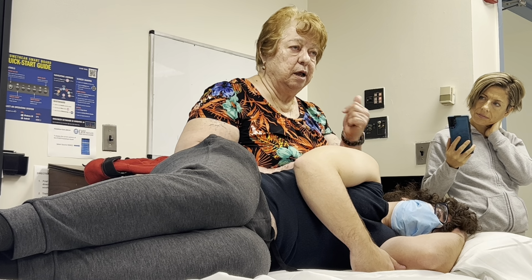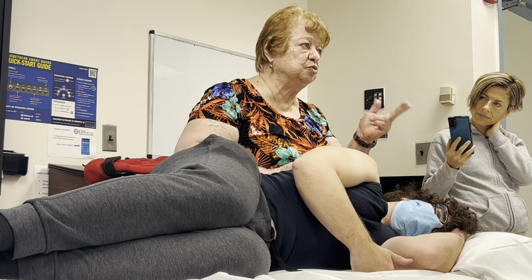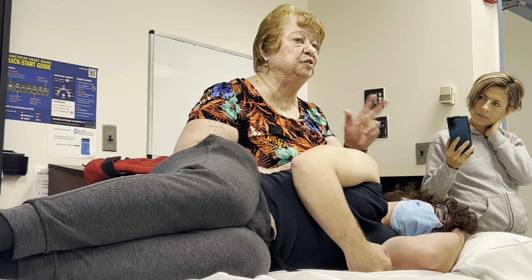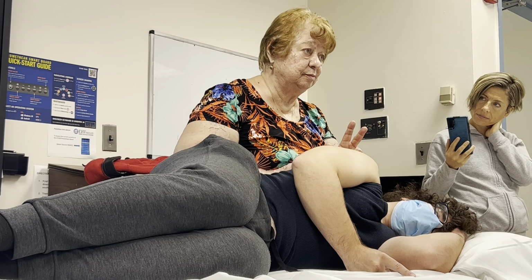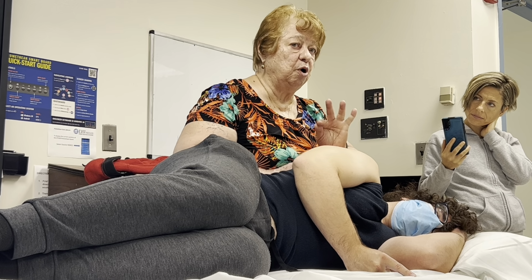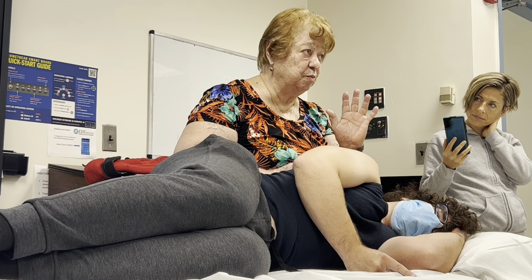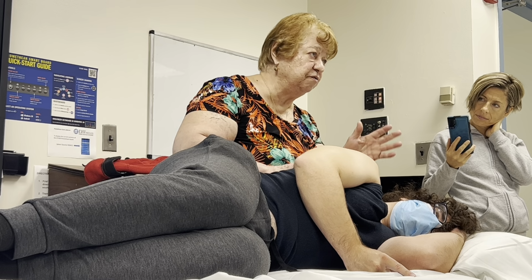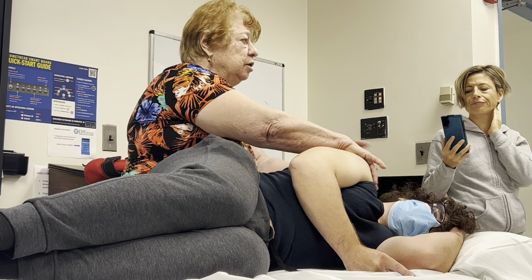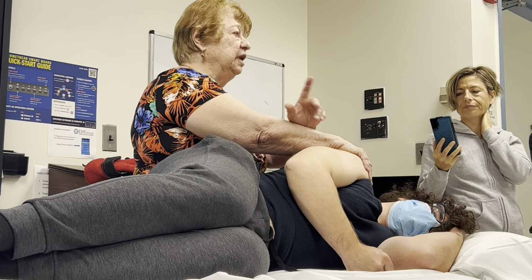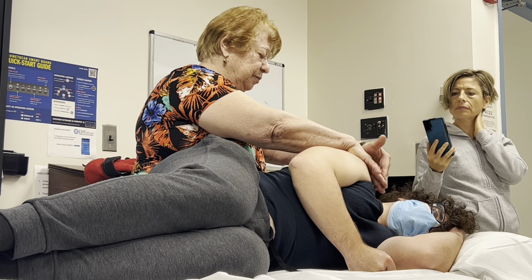Okay? Concentric, maintained isotonic, and eccentric of the same muscle groups. And we'll talk about the difference between maintained isotonic and isometric, because I know that's confusing. Okay? So, and I didn't even add stretches yet, okay?